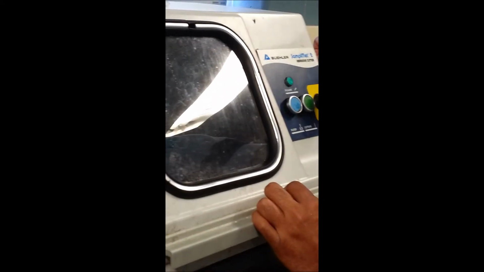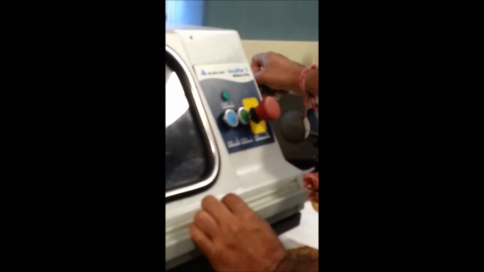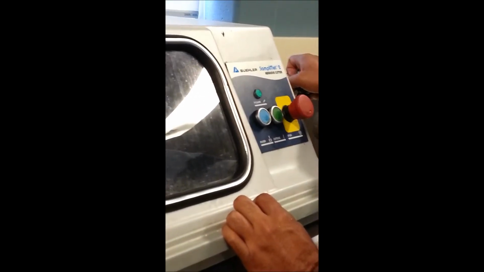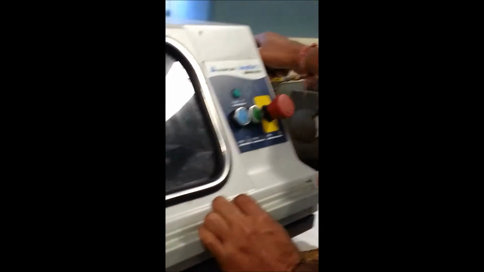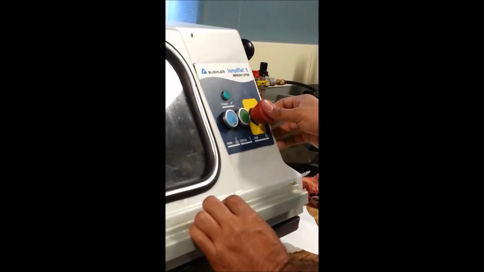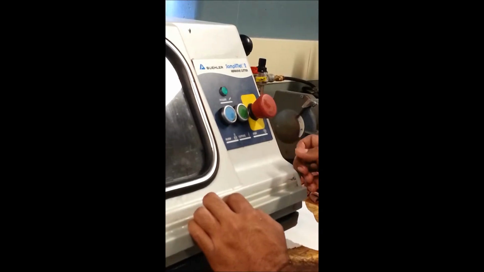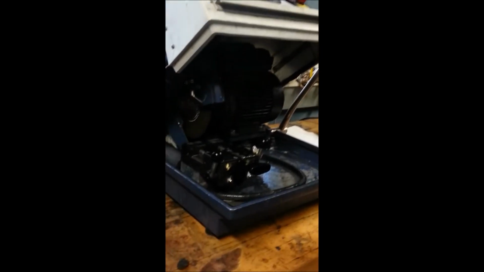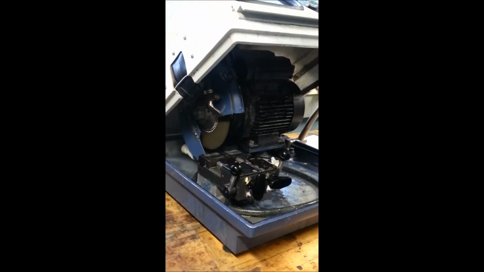We can see while cutting that sparks are produced. Water acts as both lubricant and coolant. We need to cut the part slowly in order to prevent uneven cutting edges or breaking of the blade. After cutting the part, make sure that the cutting wheel is completely stopped.